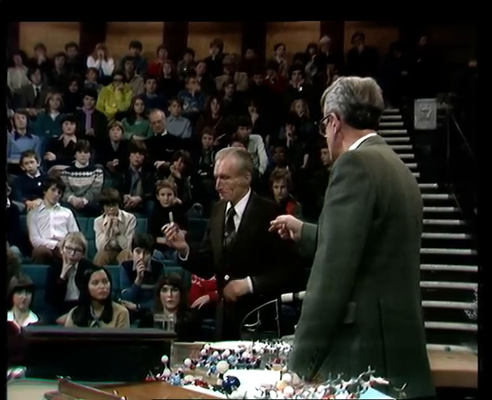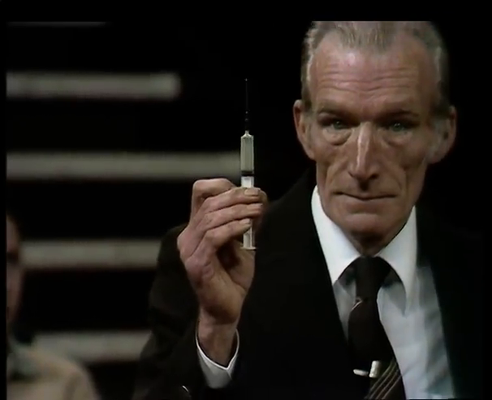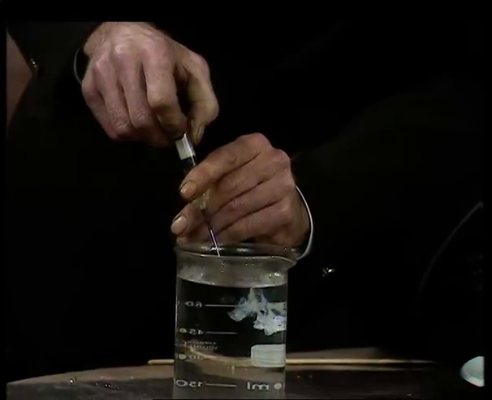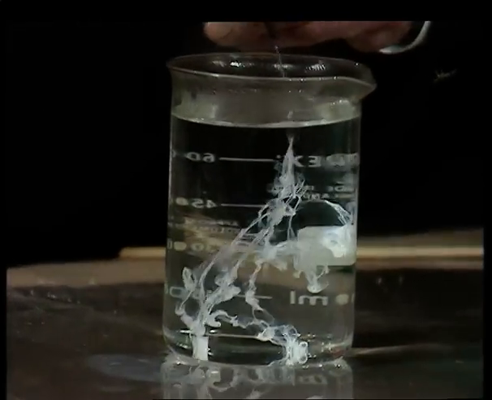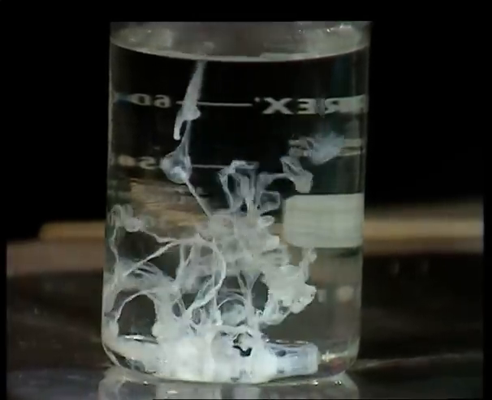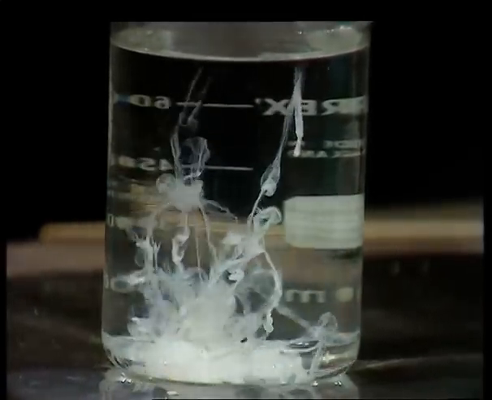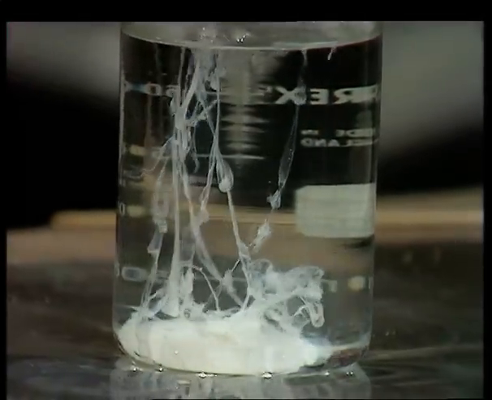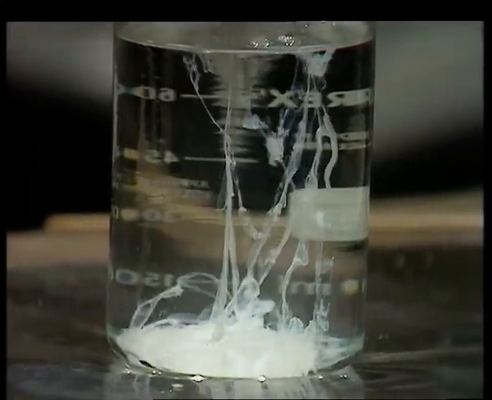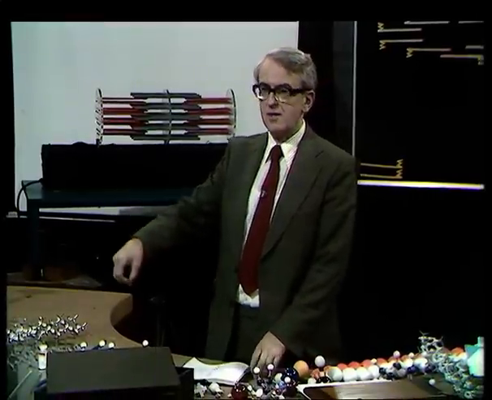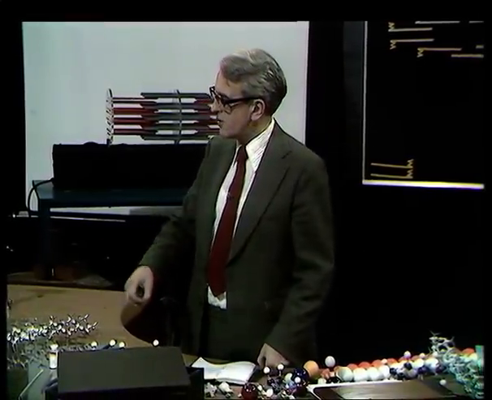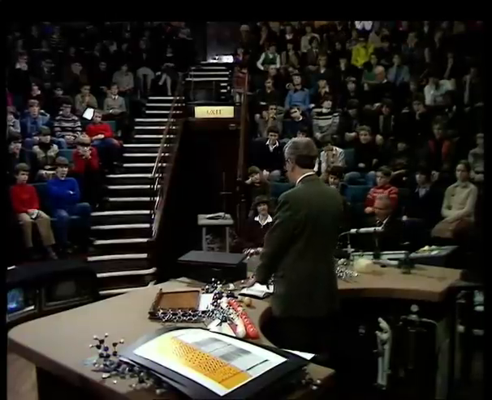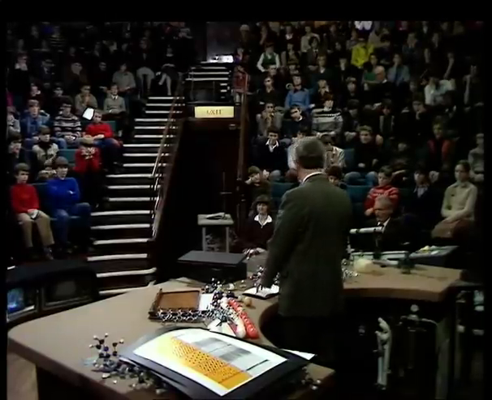Now, wait a minute. Bill has got some hen egg white in this hypodermic syringe, and he's going to see if he can make some long chains out of it. There you are. If you look into the beaker, you see that long chains are being made. That's something that rather clever cooks do with white of egg when they stir the white of egg into hot soup, and you get long traces of long chains of protein in there.